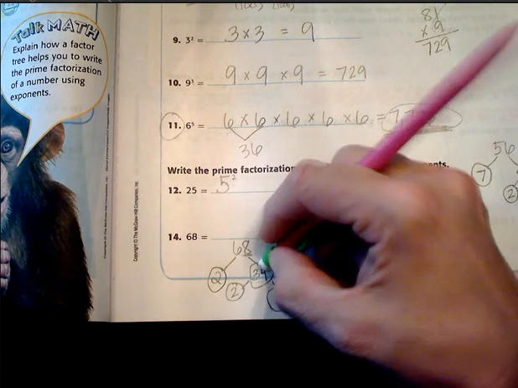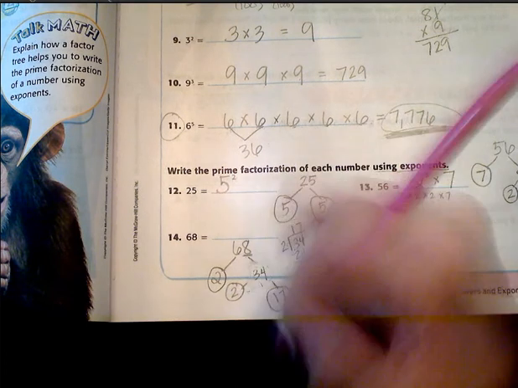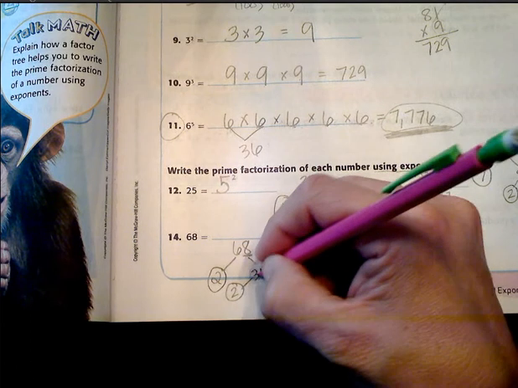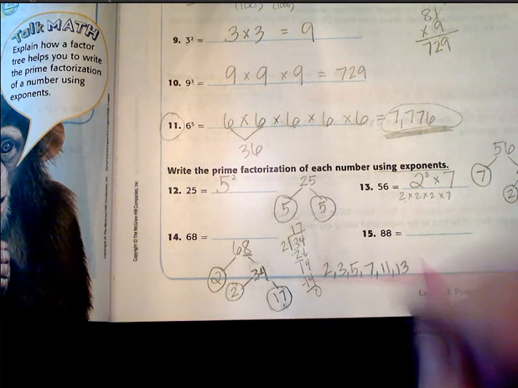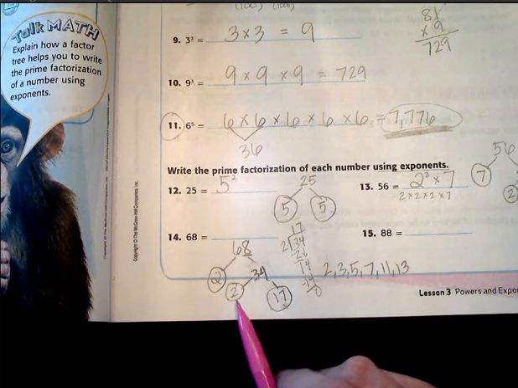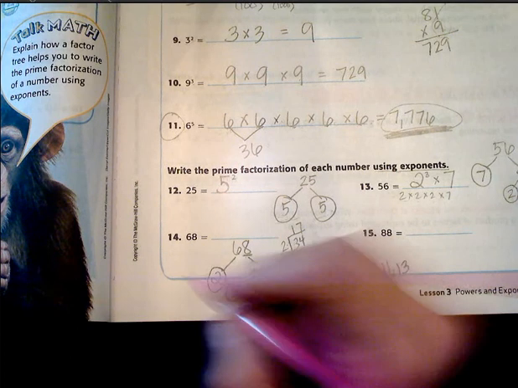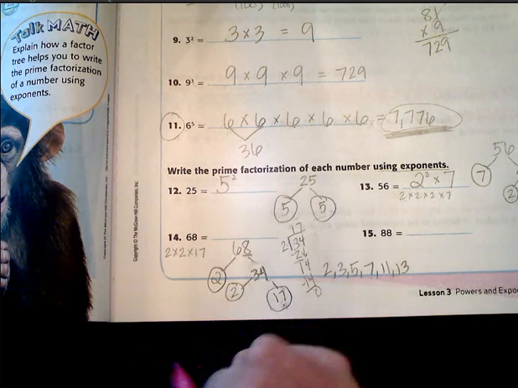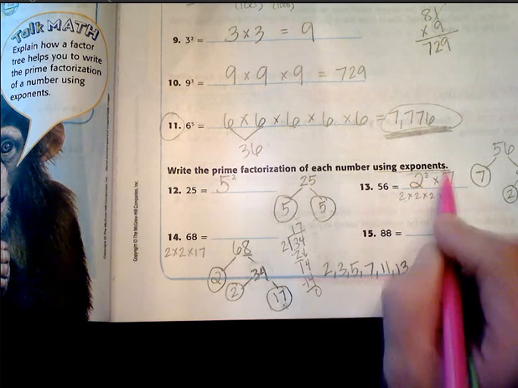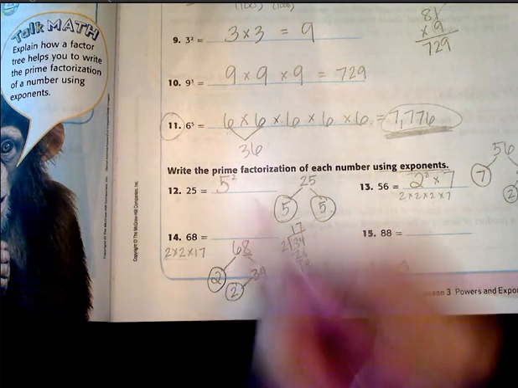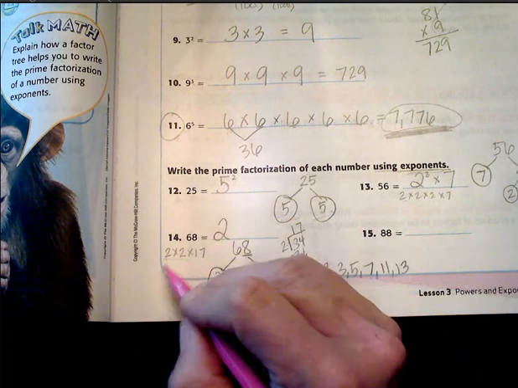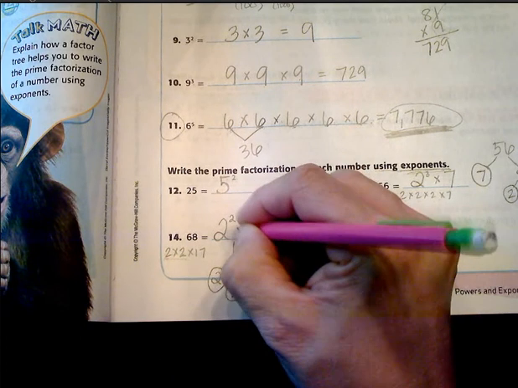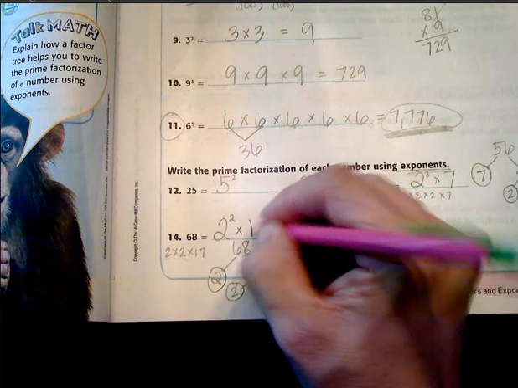I didn't mean to circle this earlier, you guys. That's not a prime number. I apologize. Your teacher made a mistake, and I ask you to forgive me. So we have 2 times 2 times 17. Now remember, previously we would have written 2 times 2 times 17, but it wants us to use exponents. So this is the one that's repeating, so it's my base. How many times did it repeat? 1, 2. 2 squared, or 2 to the second power, times 17.